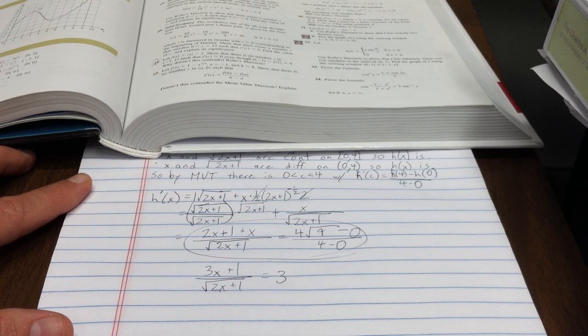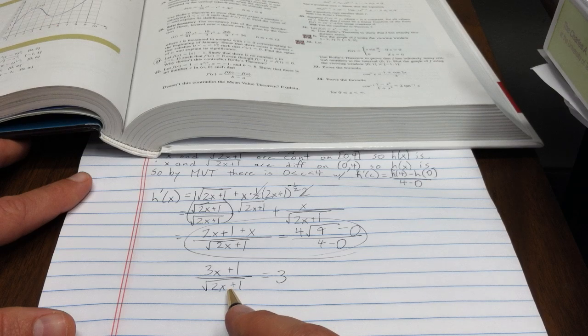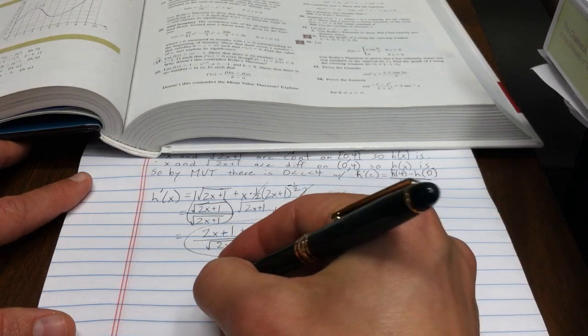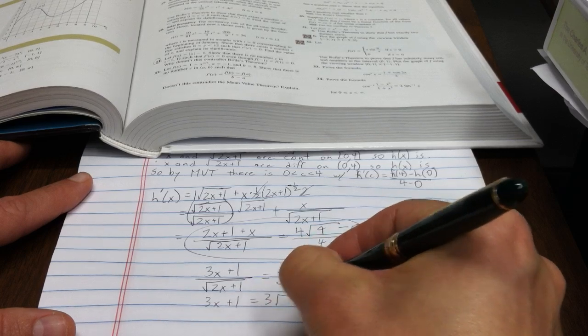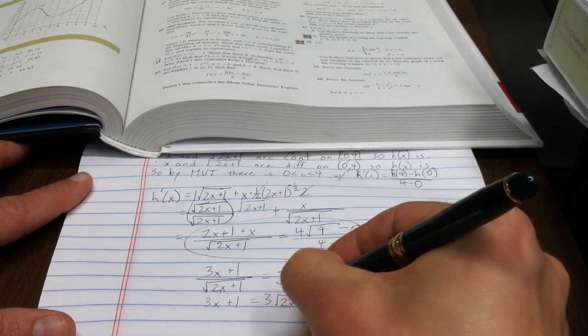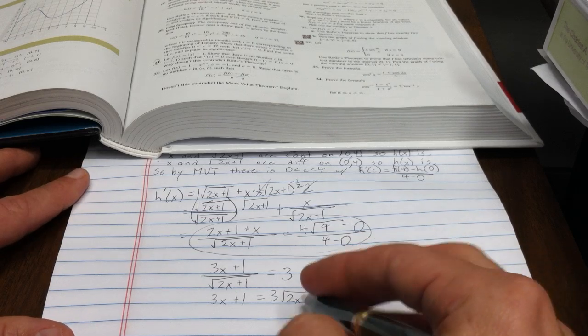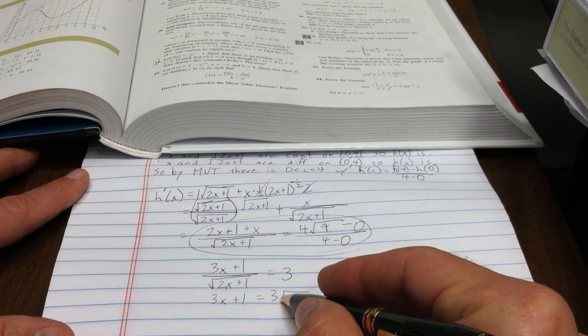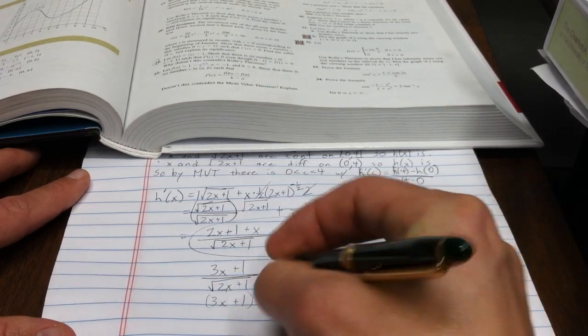How am I going to solve this? I need to find that c value. First off, I don't really like dealing with fractions, so I'll clear denominators. 3x plus 1 equals 3 square root 2x plus 1. And then I'd really like to square both sides so I don't have to deal with square roots.